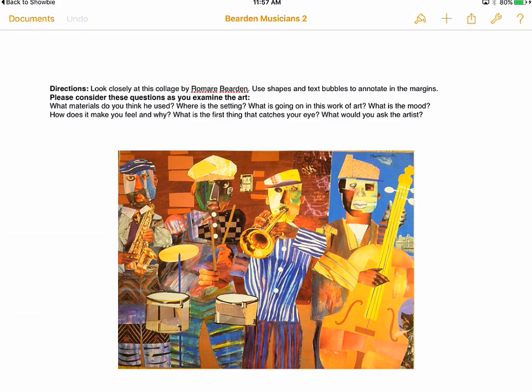What materials do you think he used? Where's the setting? What is going on in this work of art? What is the mood? How does it make you feel and why? What is the first thing that catches your eye? And what would you ask the artist? So you need at least 6 sentences for today's assignment.